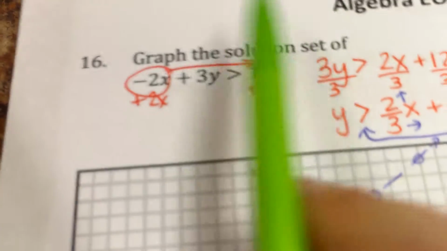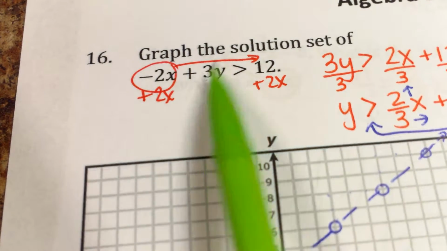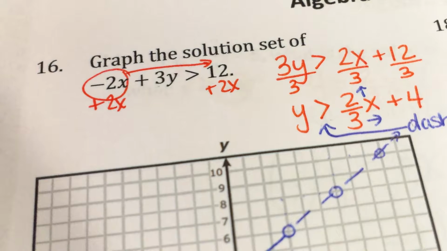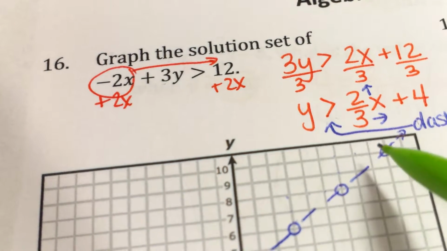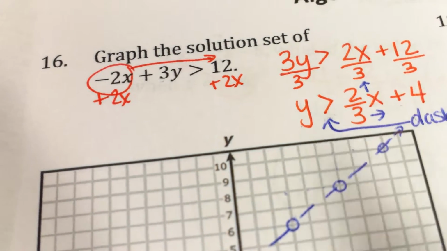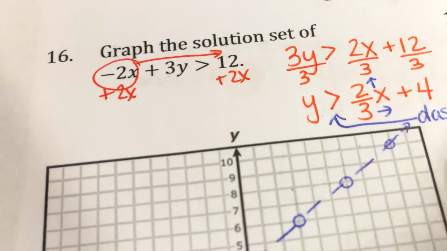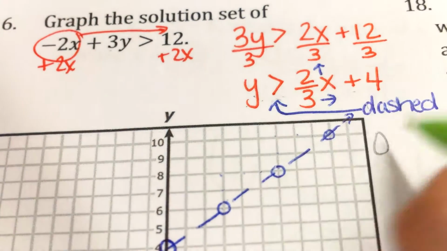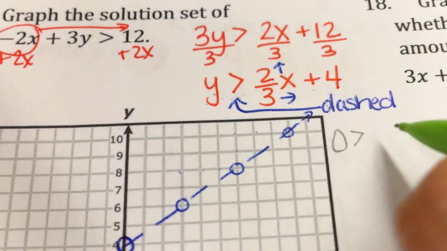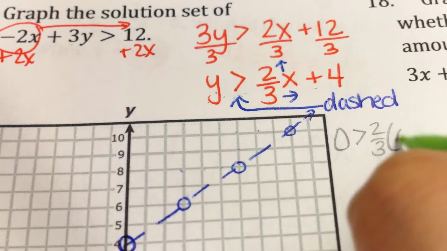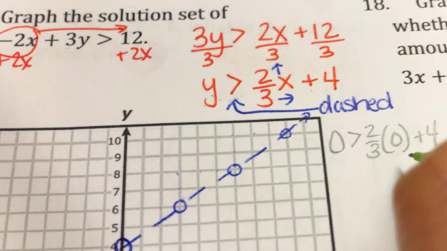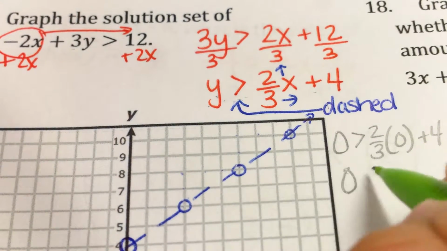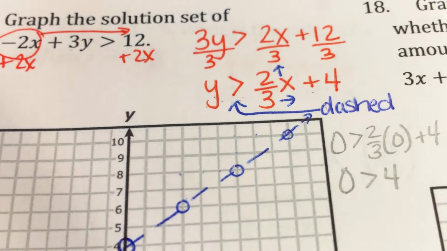So you can either substitute 0, 0 here, or you can substitute it here. It doesn't matter. It should work for both. Let's go ahead and plug it in for here. So then I have here, now let me work it out over here. 0, because I'm substituting it there, is greater than 2/3 times 0 plus 4. 2/3 times 0 is 0. So then I have 0 is greater than 4.